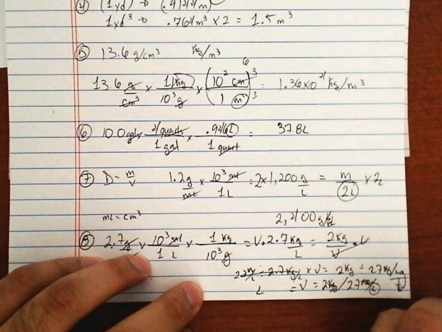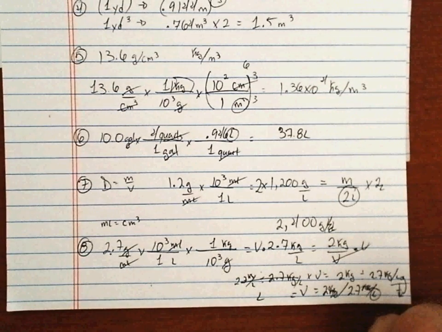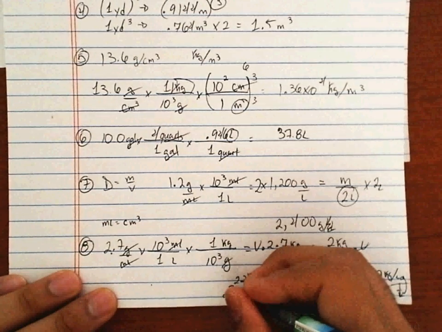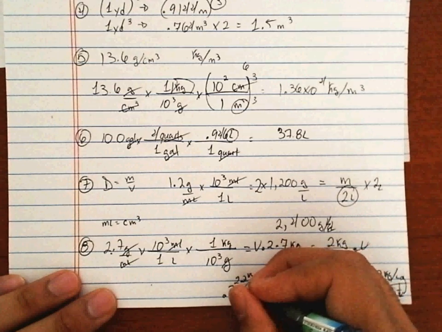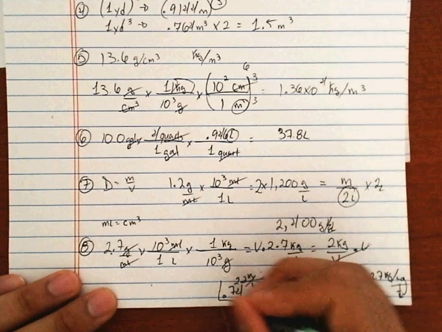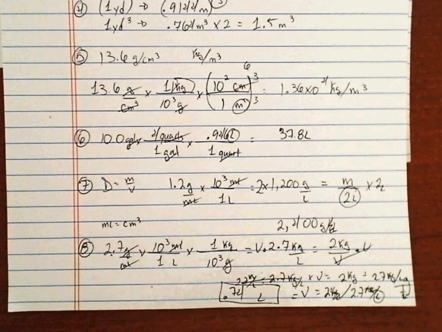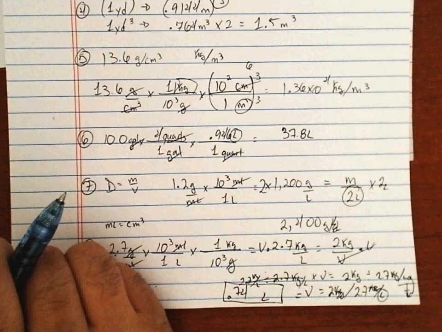And when you divide 2 by 2.7, 2 divided by 2.7 is equal to 0.74 liters. So that's my new volume. All right.